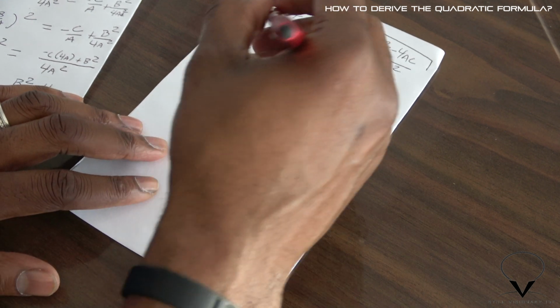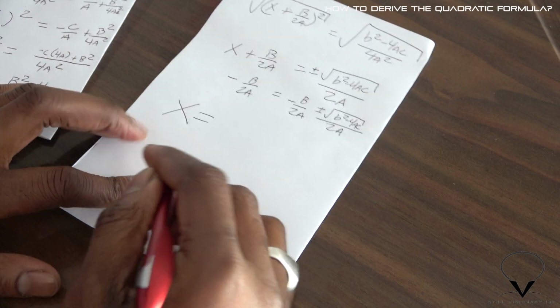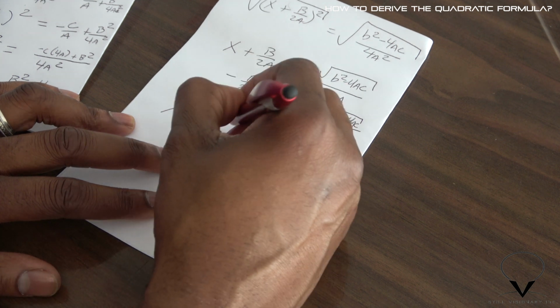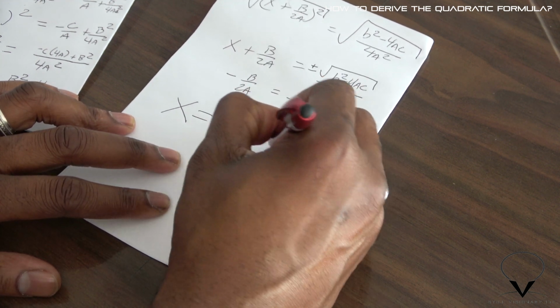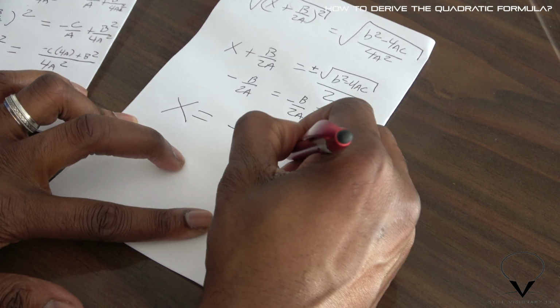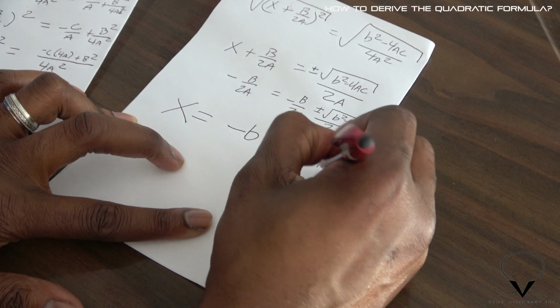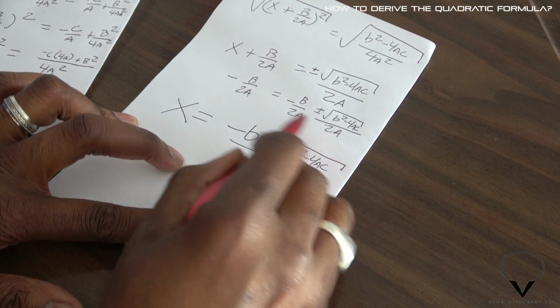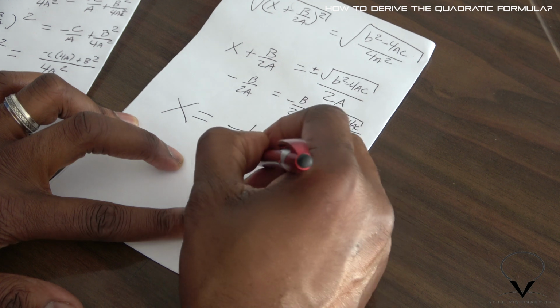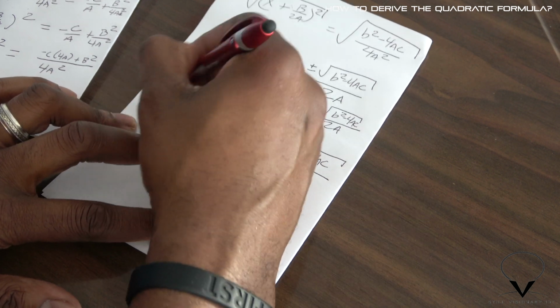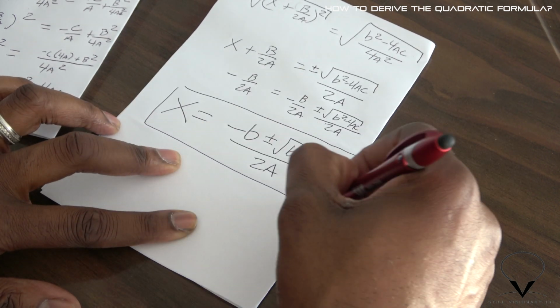Now, on the left-hand side, I have x equals, and on the right-hand side, I have negative b plus or minus the square root of b squared minus 4ac divided by 2a, because they have common denominators. I only need to write it one time. Here is my quadratic formula.